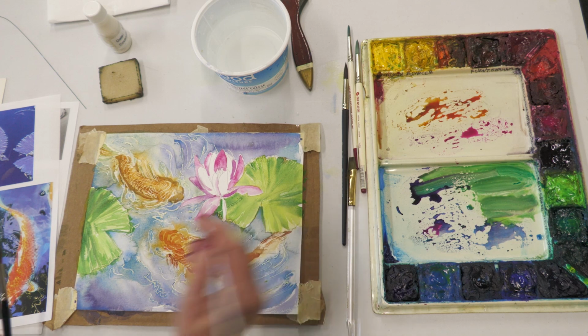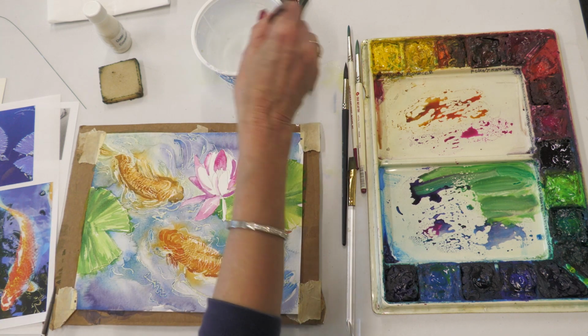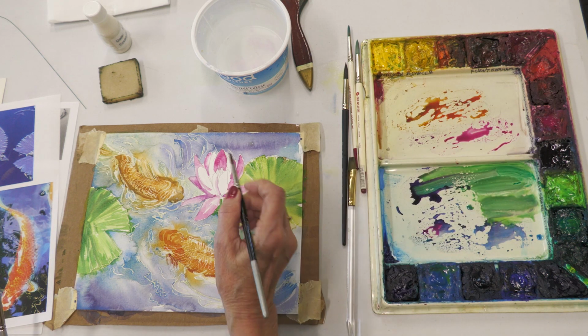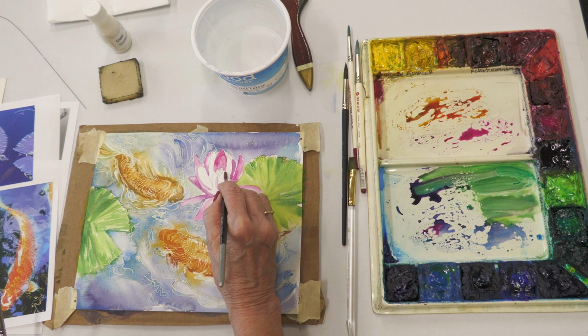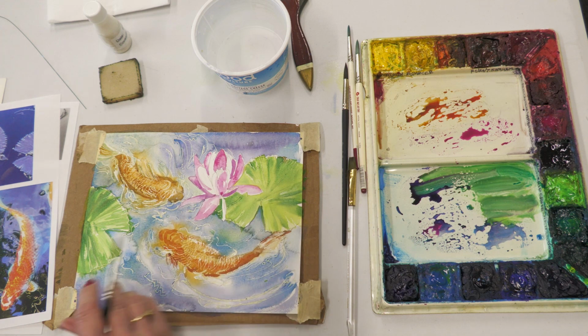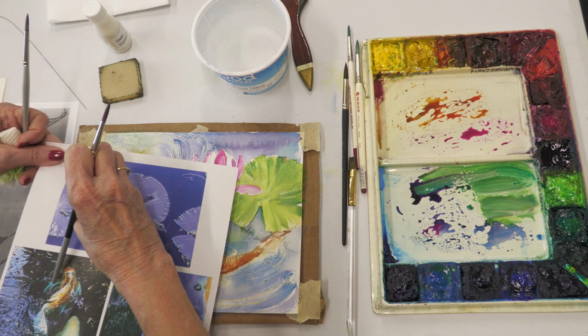Okay. Now, this one, I need to go back to my pink, my magenta, rather, and that's still wet. I'll just put this one in. I referenced by looking back at the photo, and I have some lights on the tips of those.